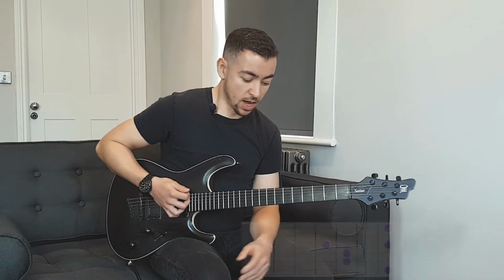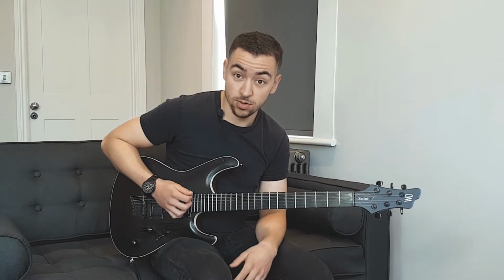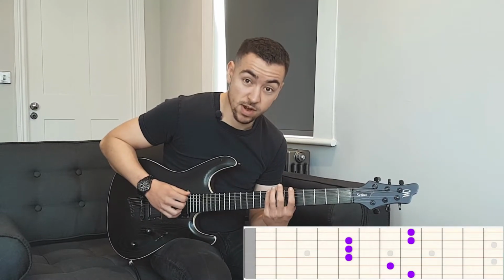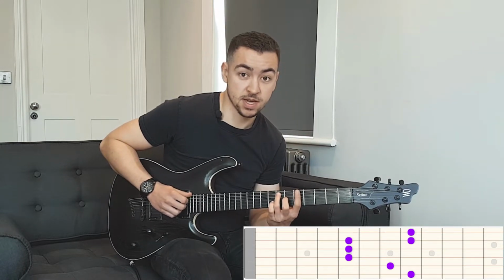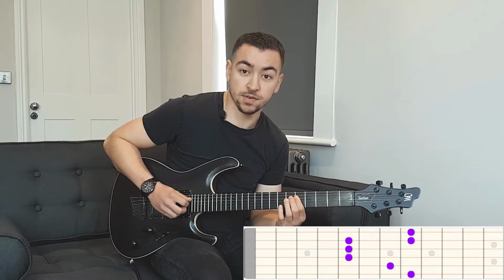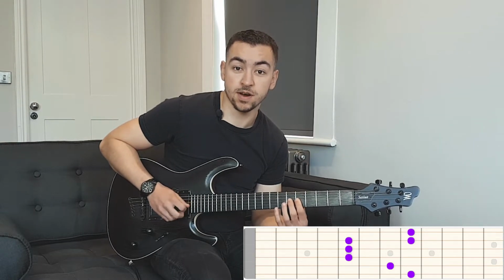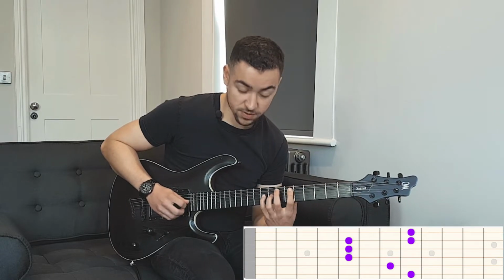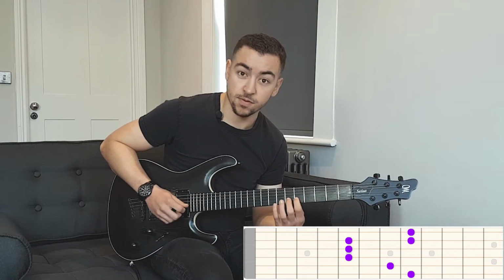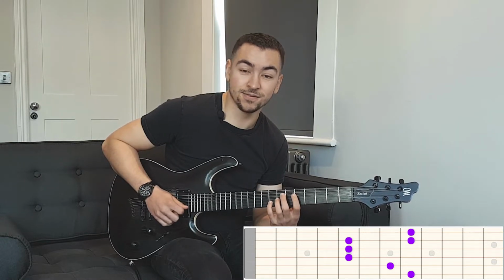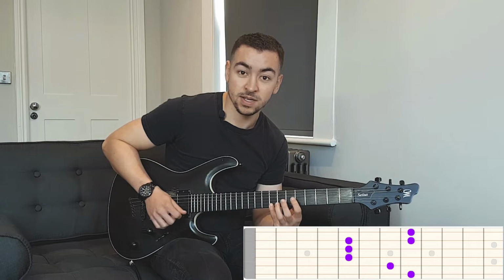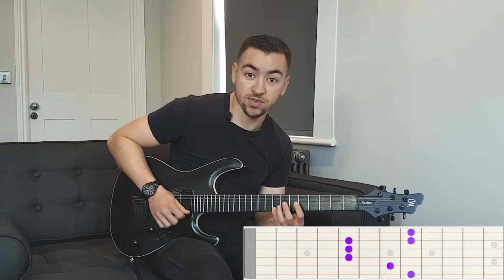And for the C chord, we have the 8th fret of the low E string, the 7th fret of the A string, the 5th fret of the D string, the 5th fret of the G string, the 9th fret of the G string, or we can play the 5th fret of the B string, it's the same note, the 8th fret of the B string, and the 8th fret of the high E string.